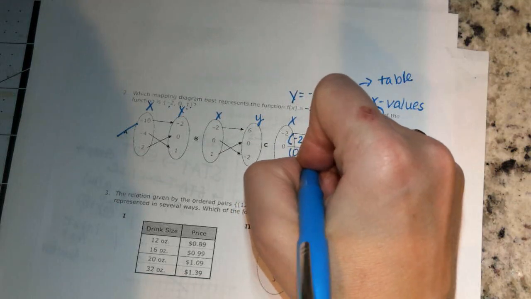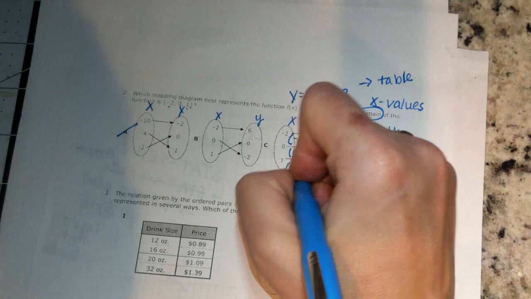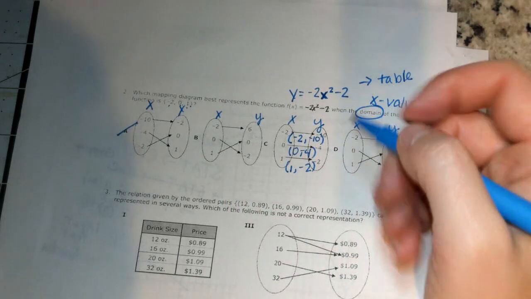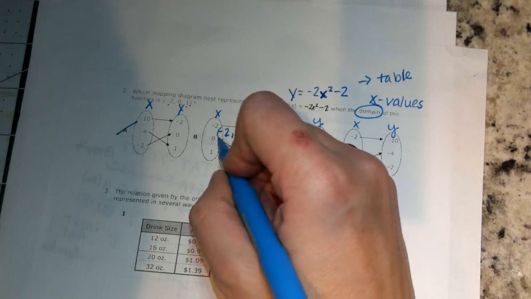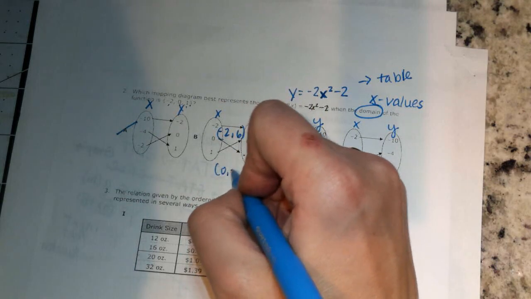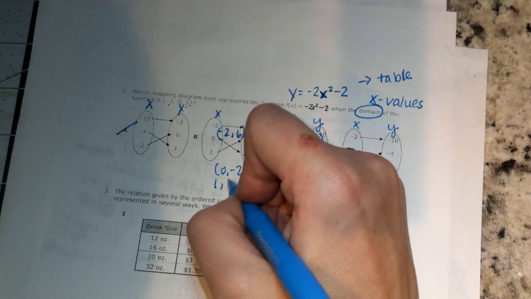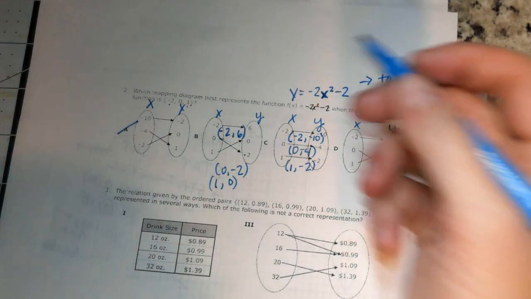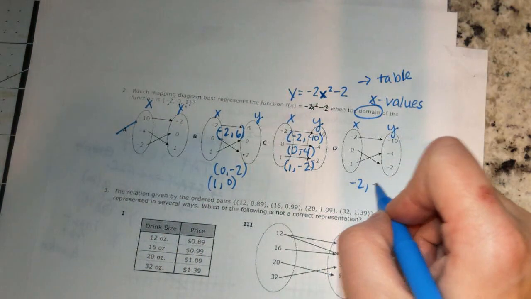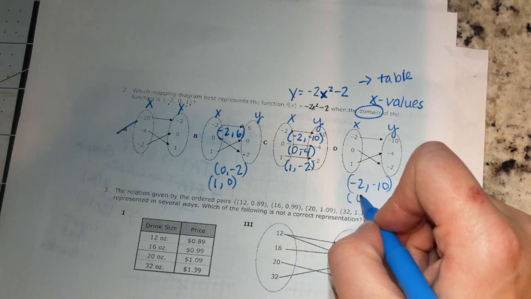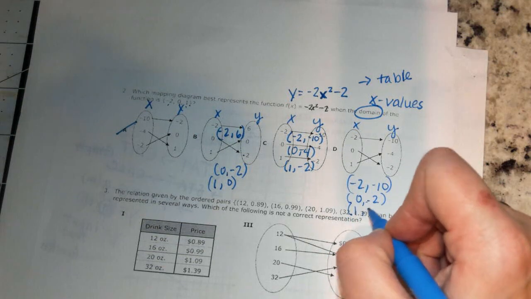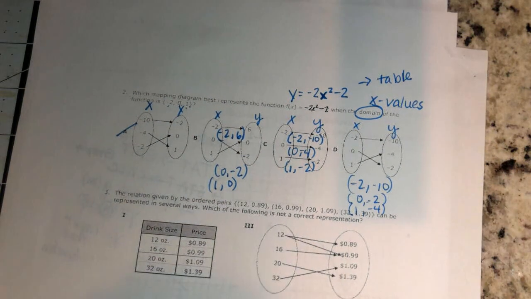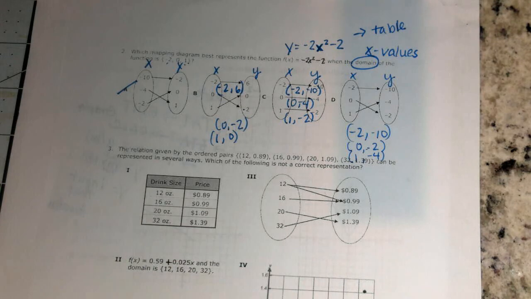This is going to be 0, negative 4. That's how you read this. 1, negative 2. See which one of these tables matches. This is negative 2, 6, 0, negative 2, and 1, 0. See which one of these matches. Negative 2, negative 10, 0, negative 2, and 1, negative 4. Okay, so you'll circle which one of those. So pause it right now and do that. Press play when you're ready.